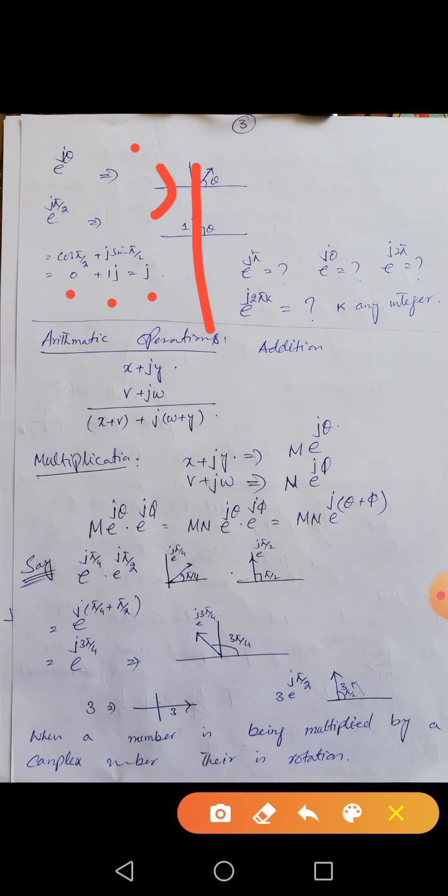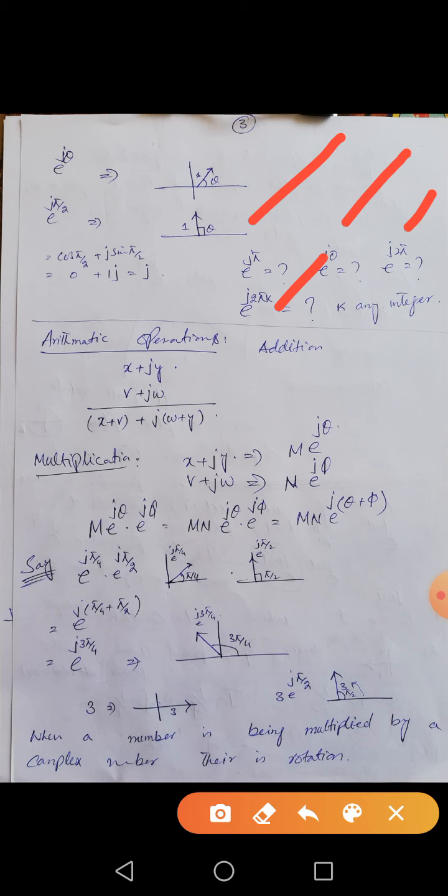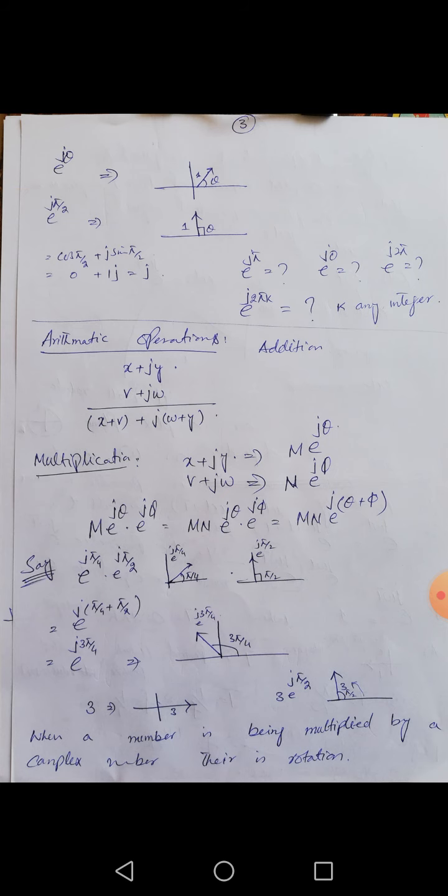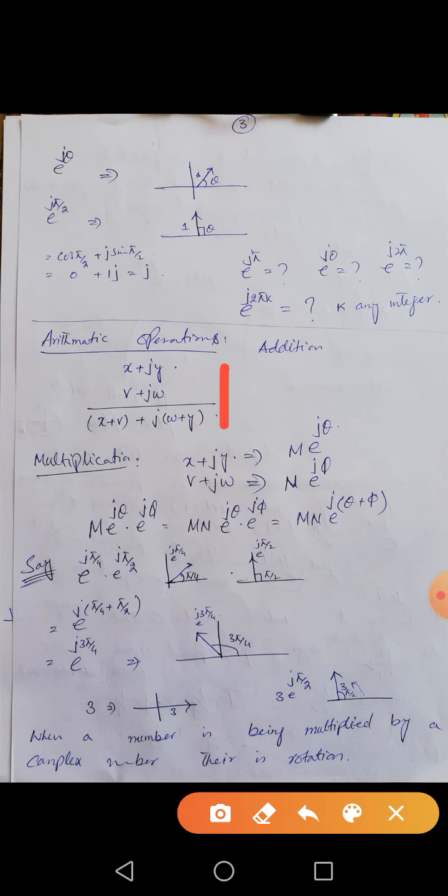Similarly, here we have some questions: how to plot e j pi, how to plot e to the power j0, how to plot e j 2 pi, and how to plot e j 2 pi k, where k is any integer. This is your practice, do practice how you plot these exponents or phases.